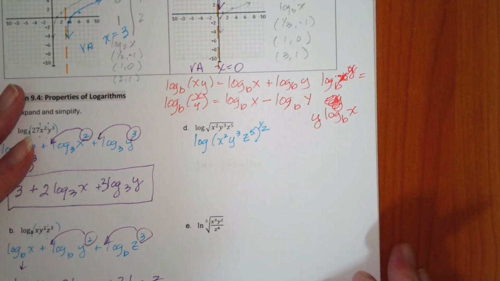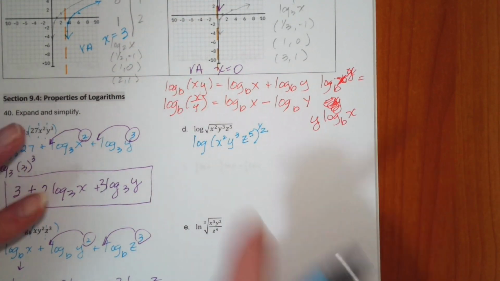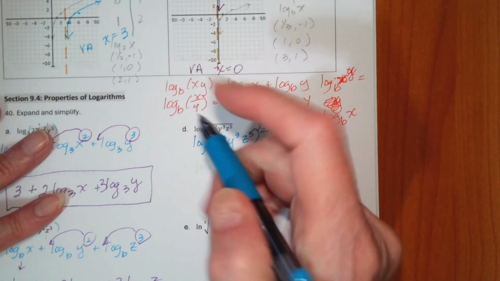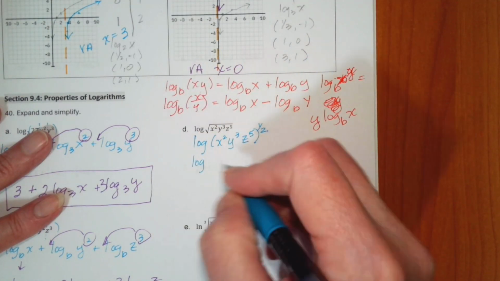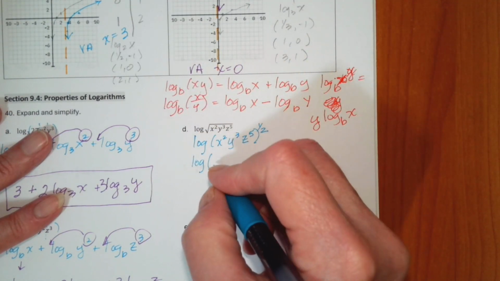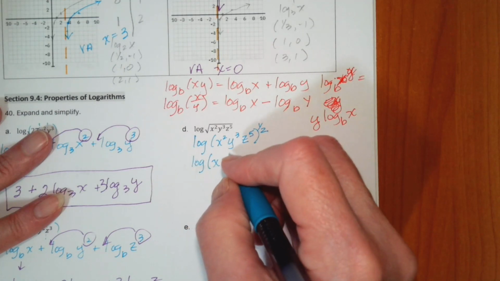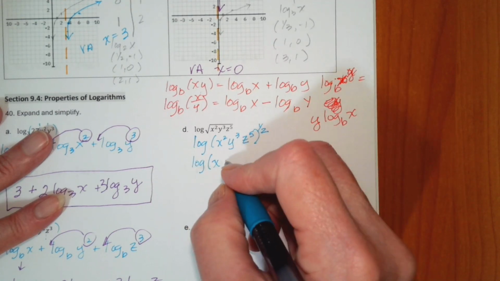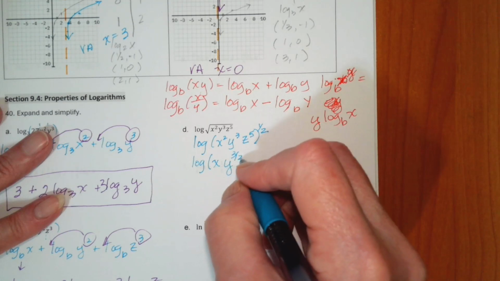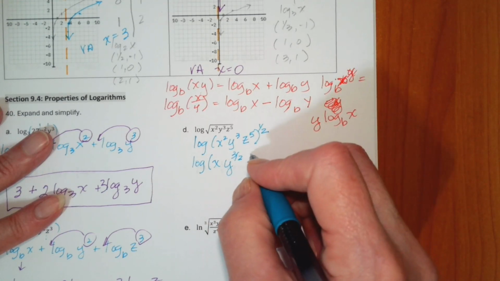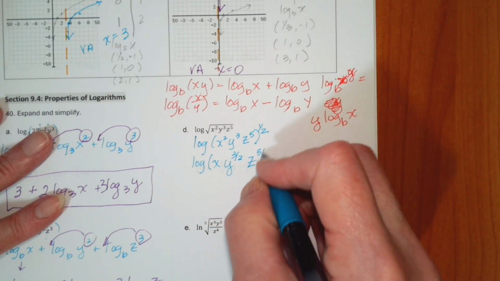Now, there are a couple of ways that you can do this. And the way I would do this is I would say, all right, then that means this becomes log, 2 times 1/2 is x. 3 times 1/2 gives me y to the 3/2. 5 times 1/2 is z to the 5/2.